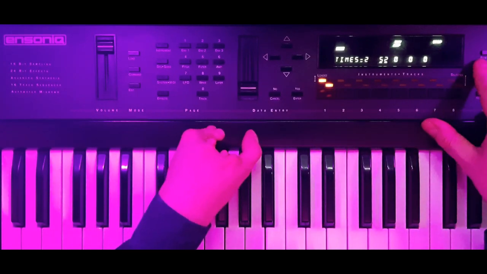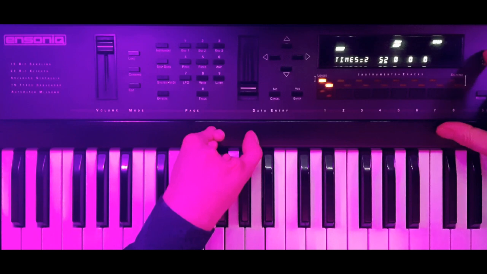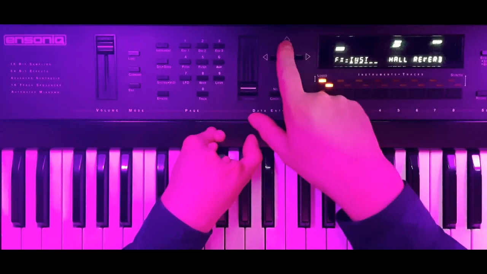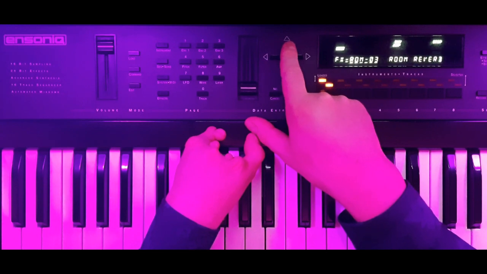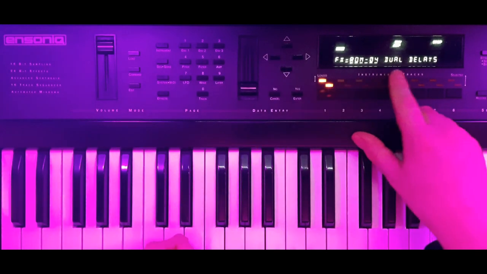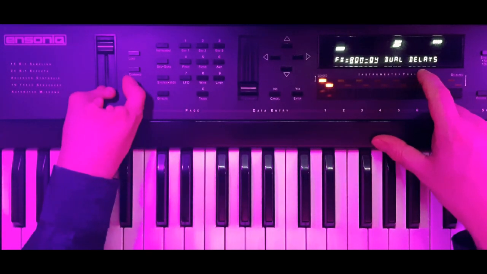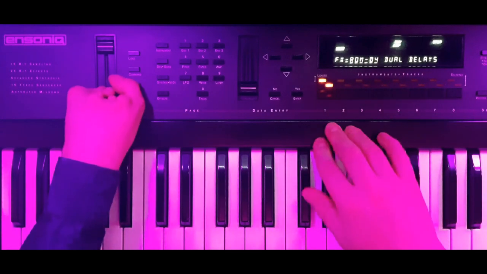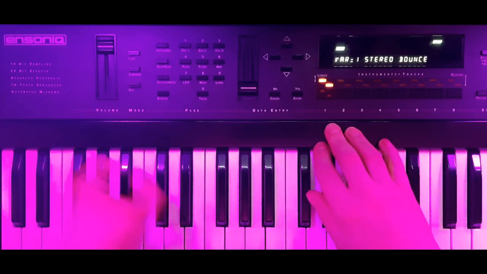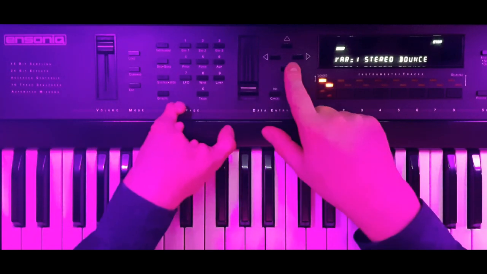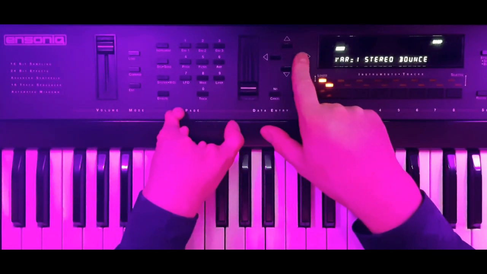Let's add some effect to it. Stereo delay usually works well for this. So press the effect button on the right side of the display and navigate to FX-ROM 4 dual delays again. And then press edit and the effects button on the left.